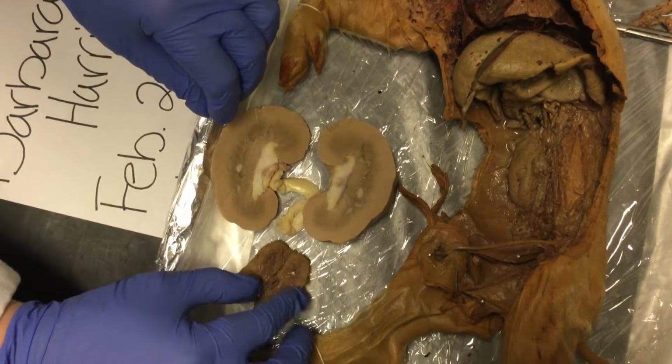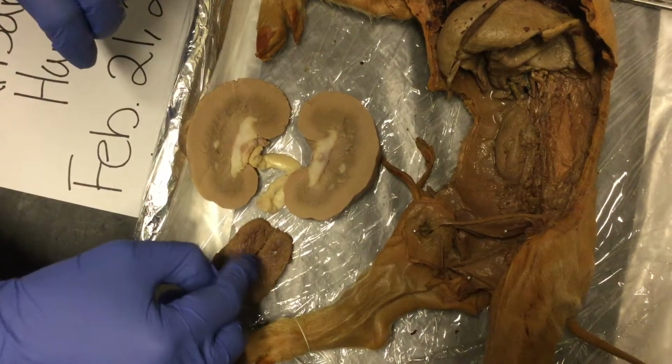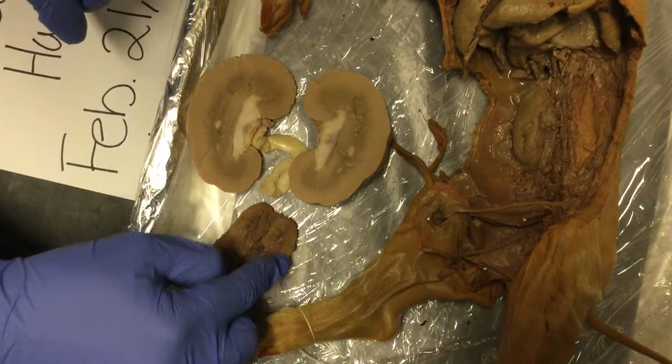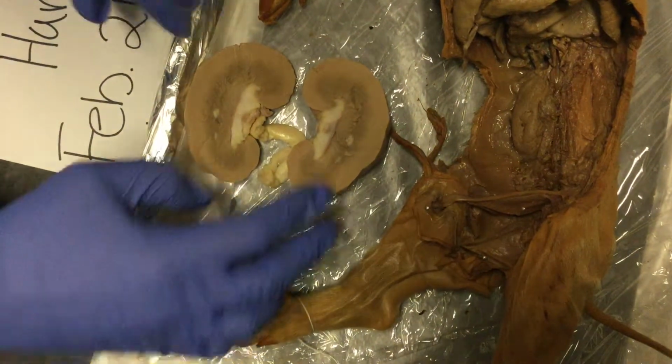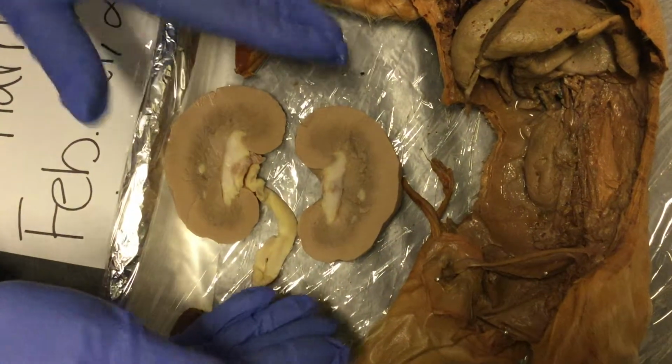The renal medulla is this inner portion right here, and the renal cortex is on the outside right here. Like I said, here is our sheep one, which is a lot easier to observe.